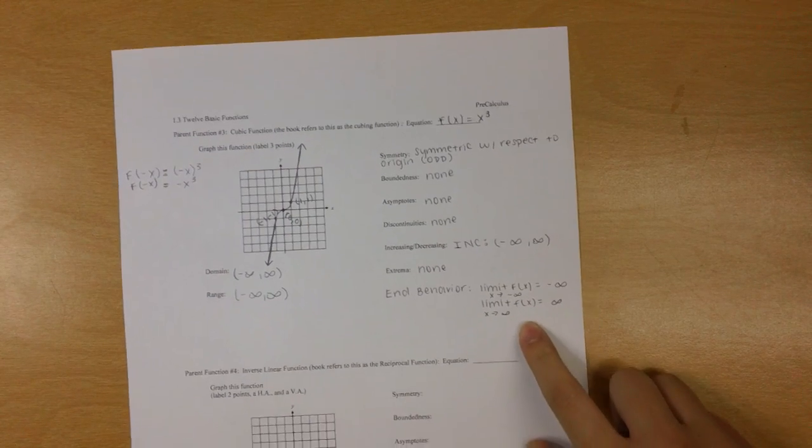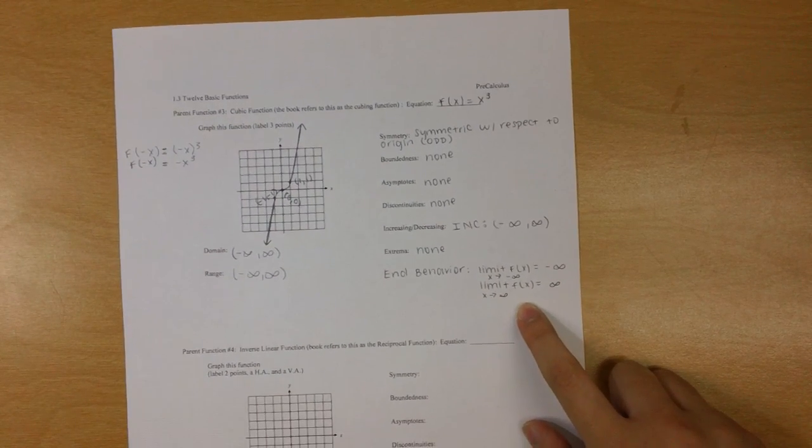This is the end behavior. As x approaches negative infinity, the limit is f of x equals negative infinity, and as x approaches infinity, the limit is f of x equals infinity.